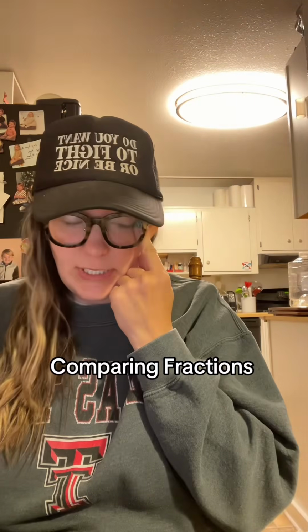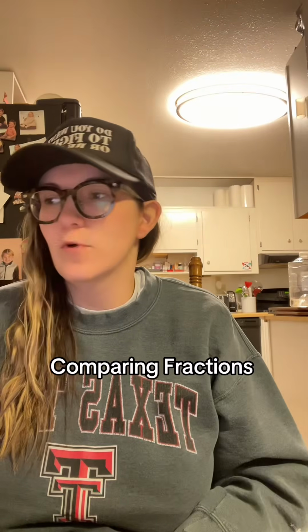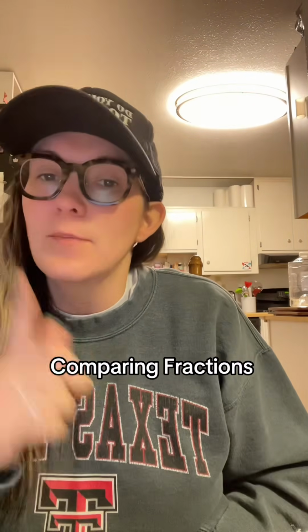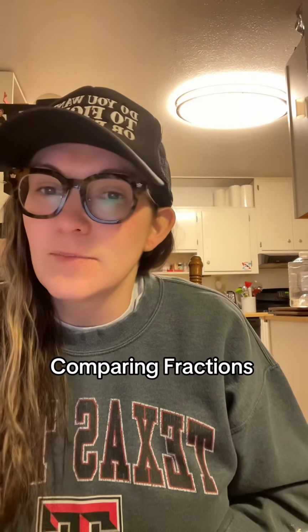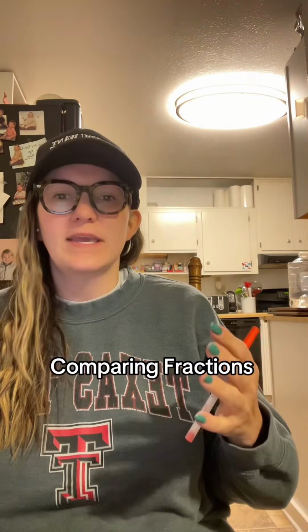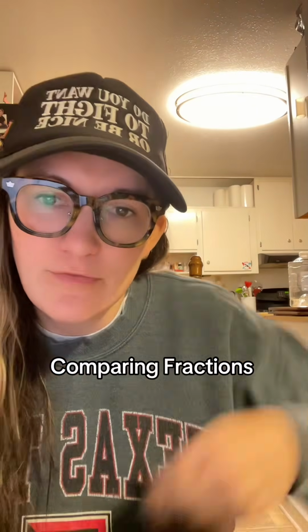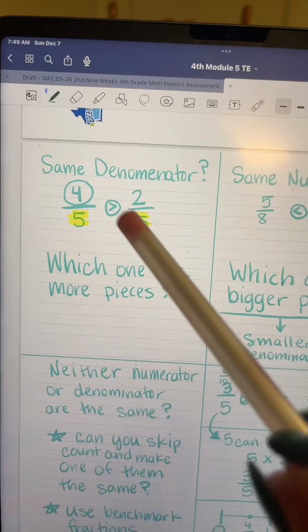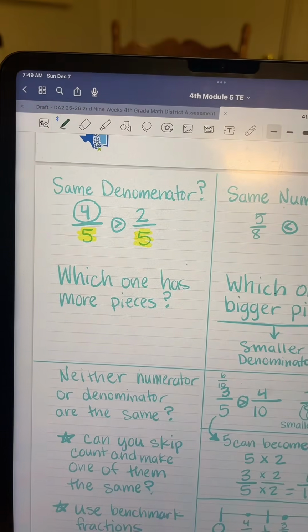So we teach it at the very end, right before test time, for those kids who are still really struggling. But that's not where we start. Let me show you some notes that we took the other day to help my kids understand how to compare fractions. So I always ask students, do you have the same denominator?